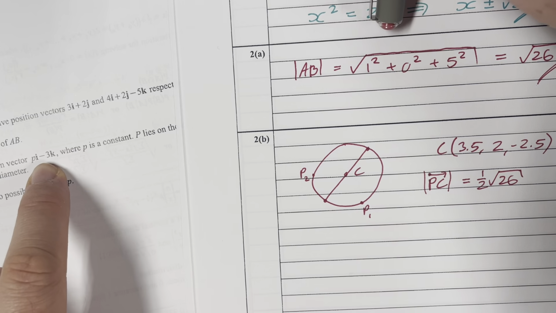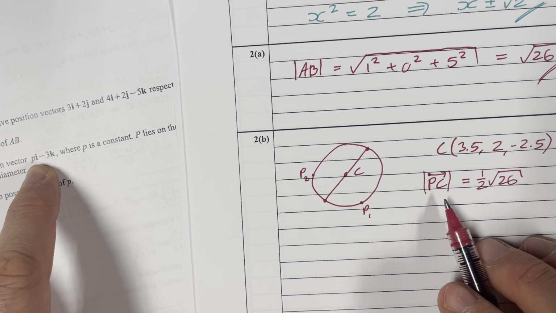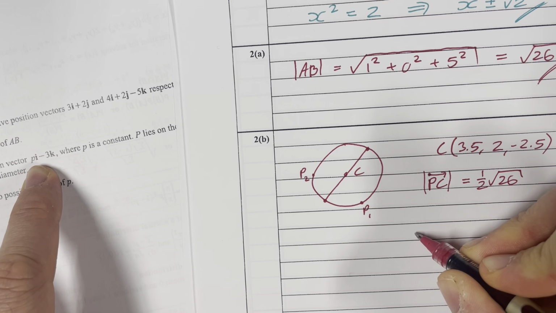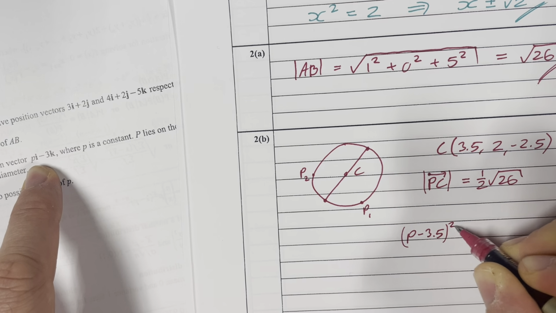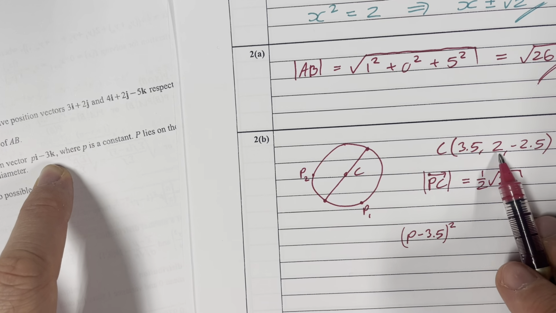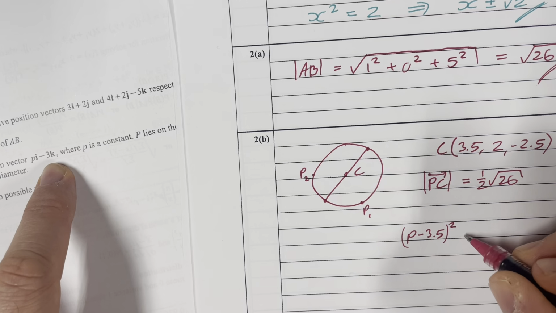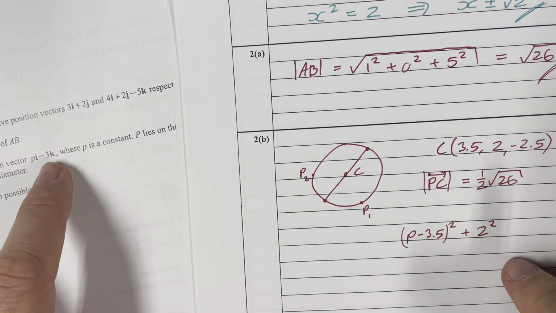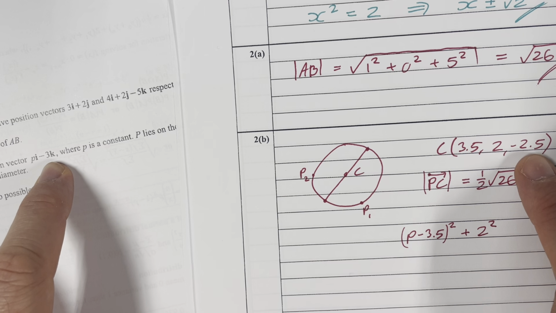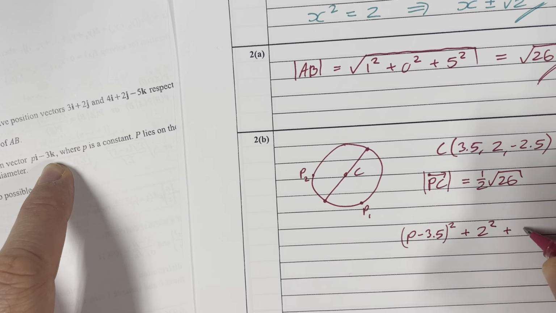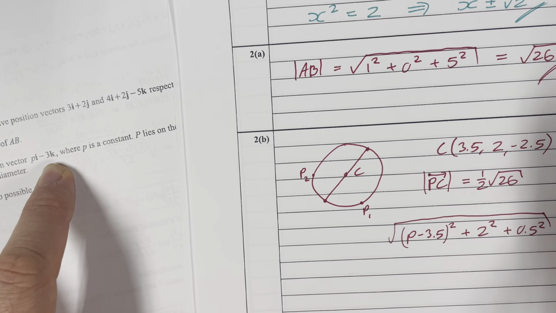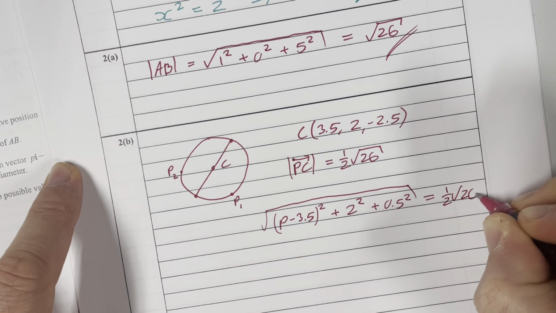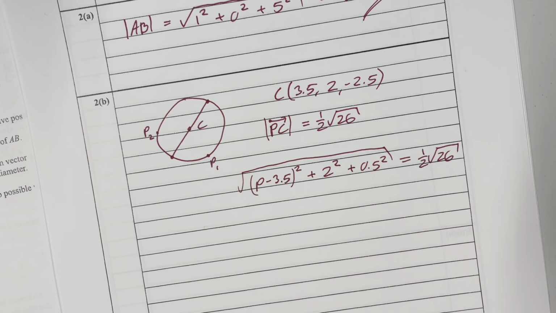So looking at this point P over here, P in the x direction has coordinate P, so the distance from P to C is going to be P minus 3.5. Doesn't matter if that's positive or negative because you're going to square it. In the y direction, it goes from 0, there's no j over here, to 2, so that's a distance of 2. And in the z direction, the k direction, it's at minus 3, and we want to get to minus 2.5, so that's a difference of 0.5. Okay, and we want to square root that, and we want that to equal a half root 26. So that's now a quadratic equation in P.